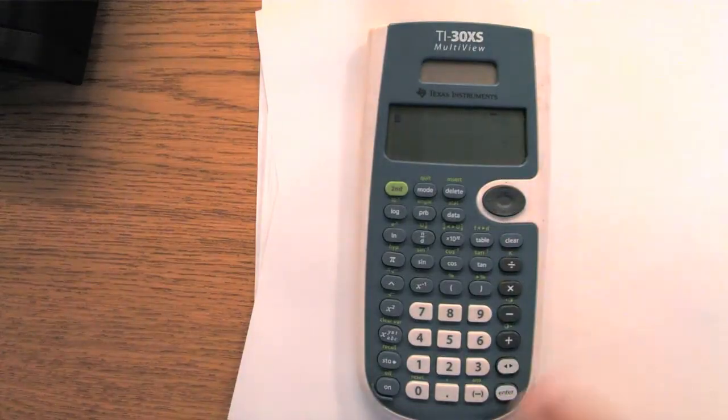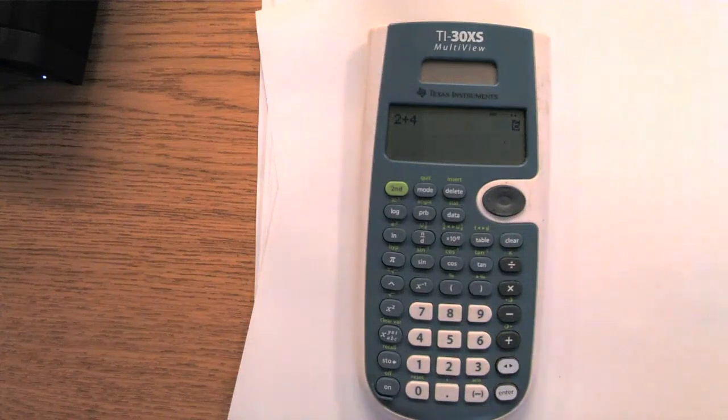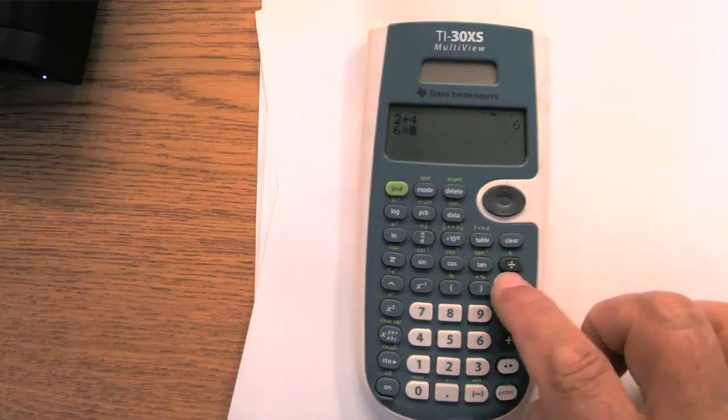The first operation would be a normal addition. 2 plus 4 and then the enter key, and it gives me the result just like that. If I wanted to multiply this 6, I can select the 6. I do not have to repeat it again. I say 6, press enter, and it takes that 6 and brings it down. And now I say 6 times 9, and it gives me 54.